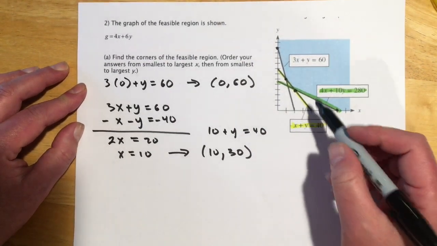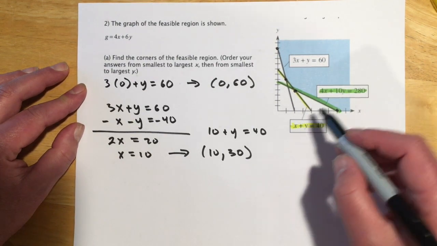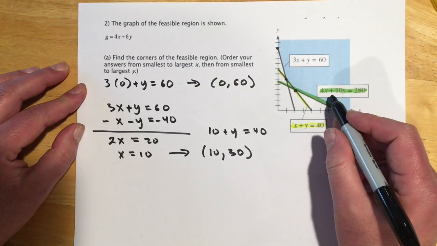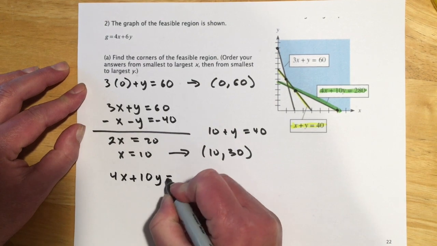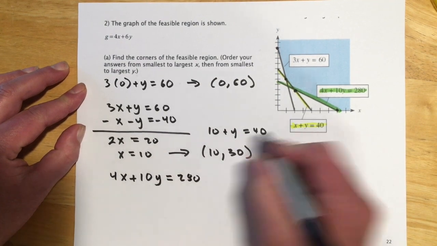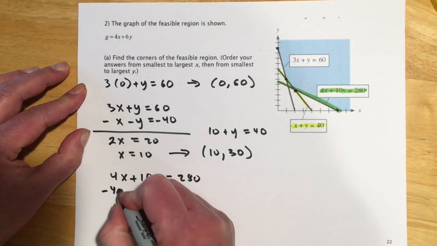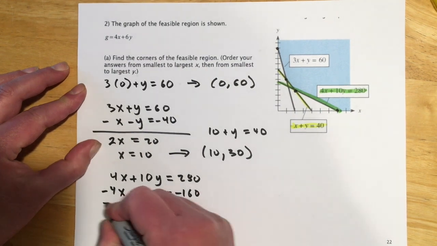And then the next one I have to find is the green one and the yellow one. So I'm going to do the green one, 4x plus 10y equals 280, and I'm going to go negative 4 times the yellow one. So negative 4x minus 4y equals negative 160.